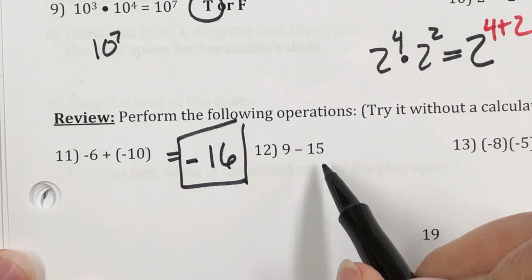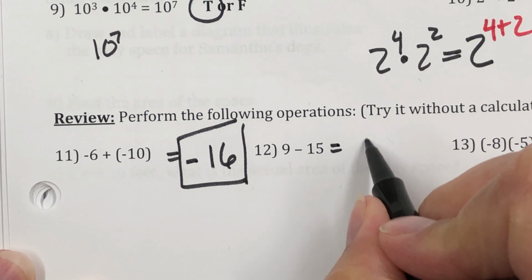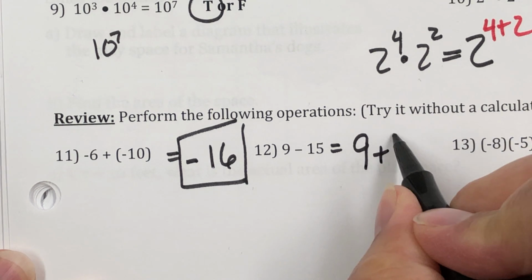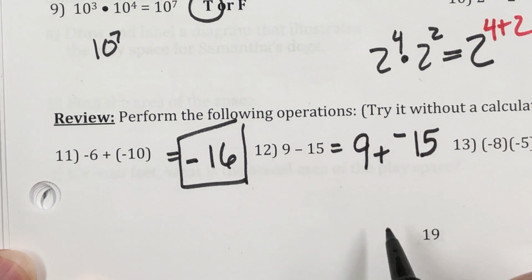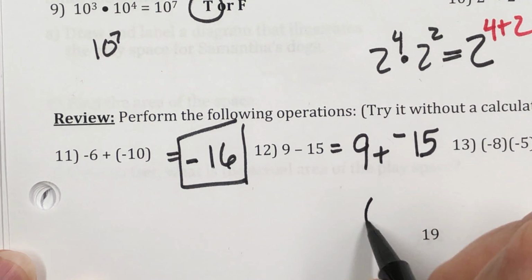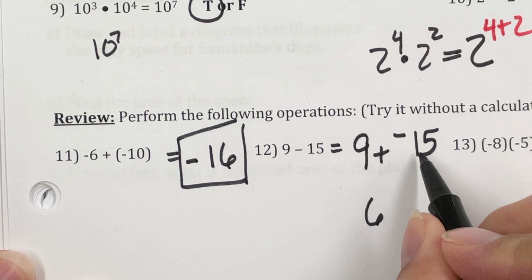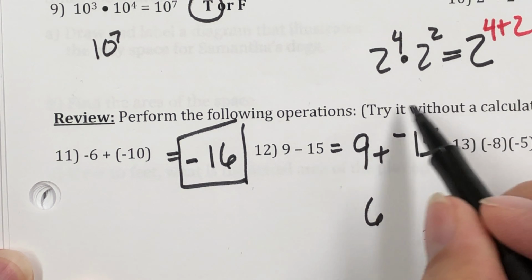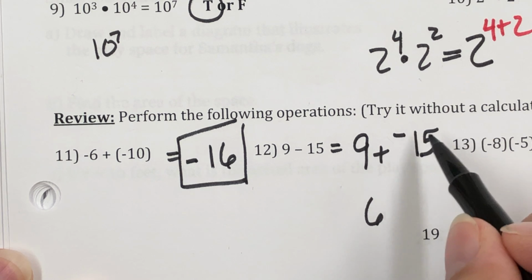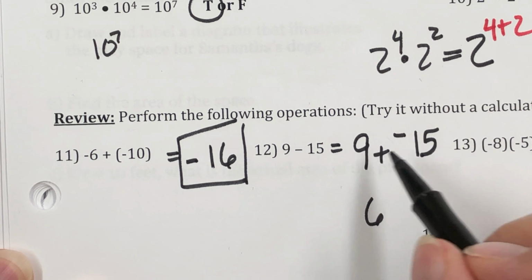I'm going to rewrite that as 9 plus negative 15. Signs are different, so I subtract. 15 minus 9 is 6. But 15 has the larger absolute value, and it's negative. In other words, 15 is more negative than 9 is positive.